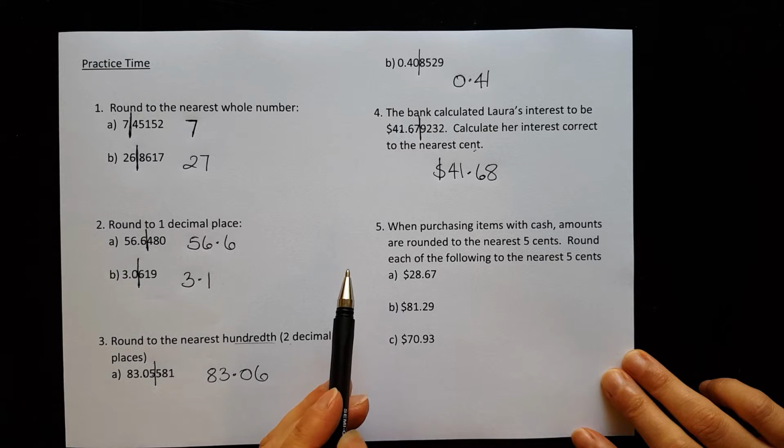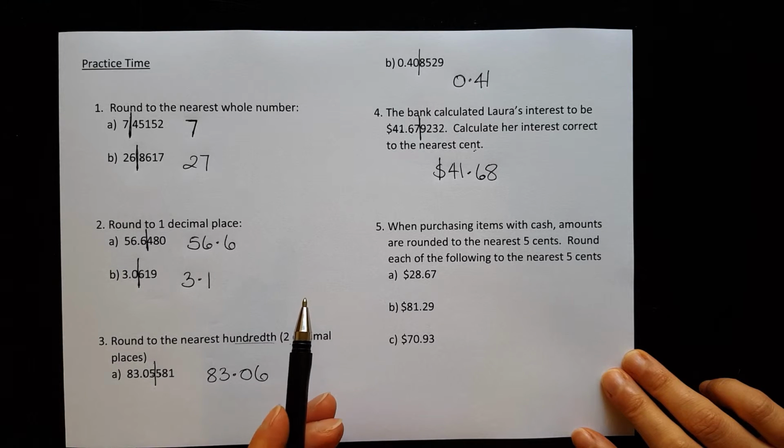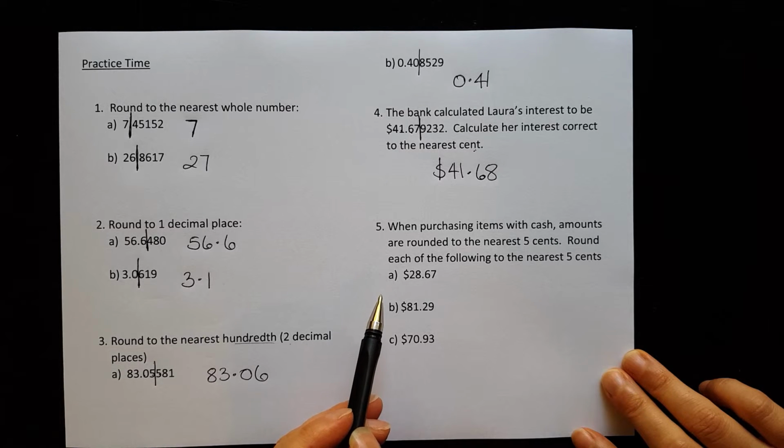Question 5, when purchasing items with cash, amounts are rounded to the nearest 5 cents. Round each of the following to the nearest 5 cents. Okay, so it's a little bit different. We didn't really go over this in the example, but if you think about it, I'm sure you can work it out.